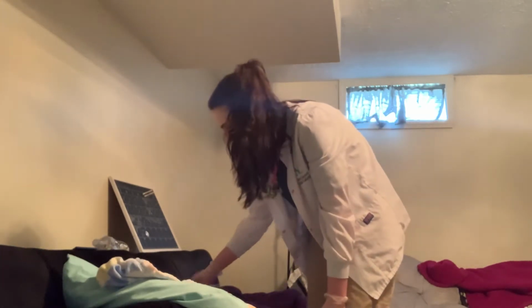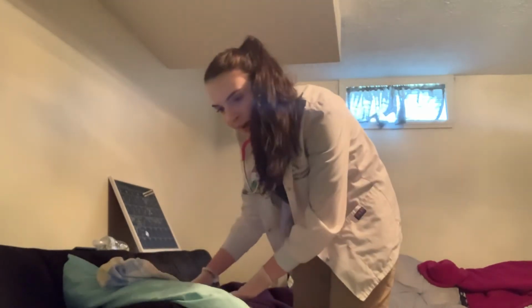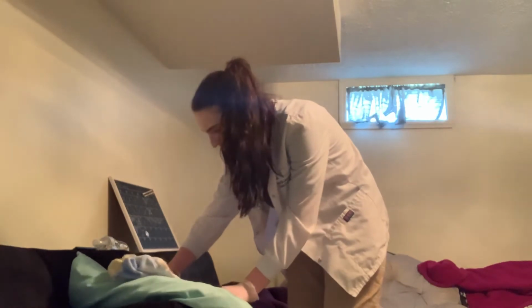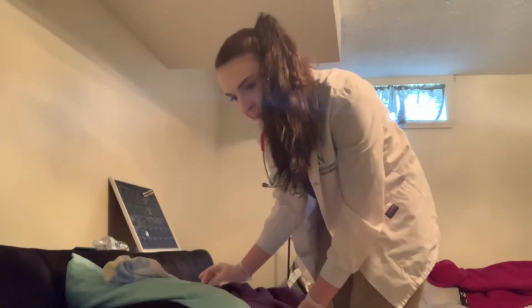I'm going to check his skin. It is pink. And check his feet skin too. It is pink and dry. I'm going to check his turgor on his chest. It is poor. Are you having any pain? He denies pain.